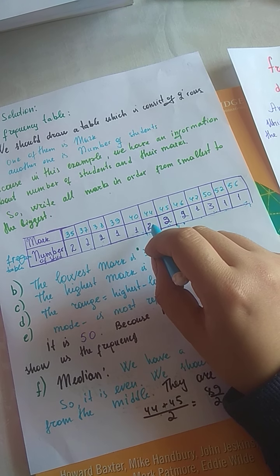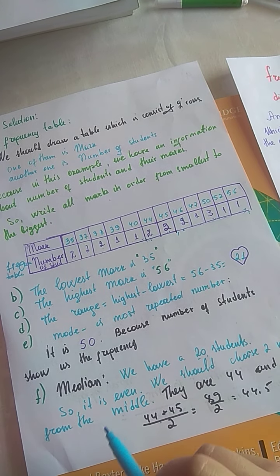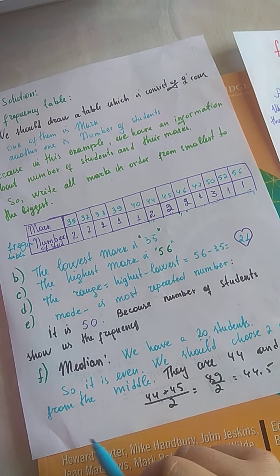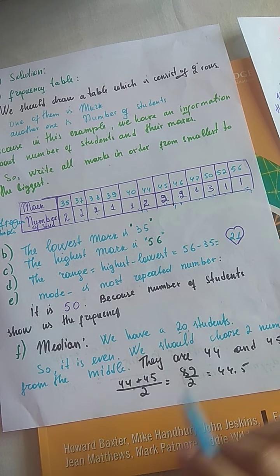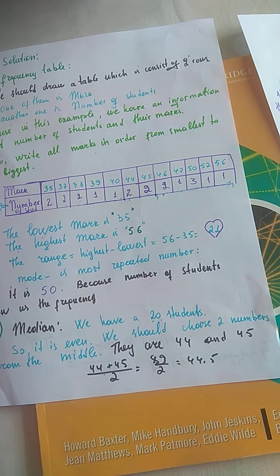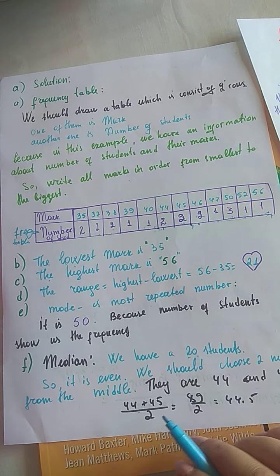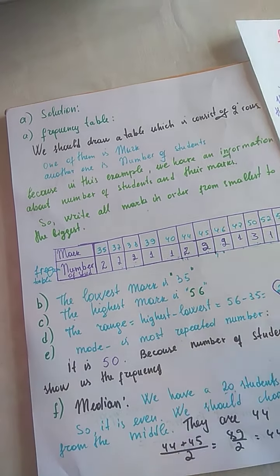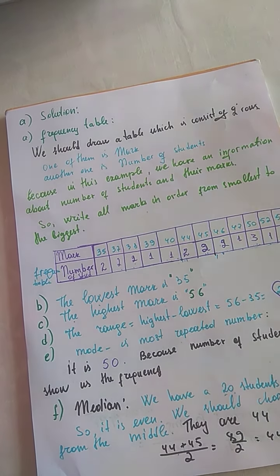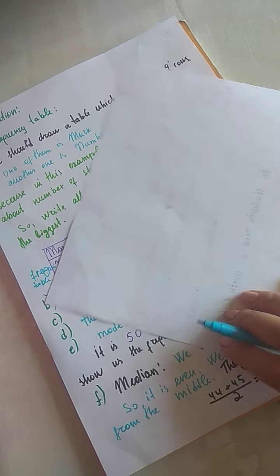That's why 44 and 45 are consecutive and they are situated in the middle. That's why we should write 44 plus 45 divided by 2, which is 89 divided by 2, and the result is going to be 44.5.